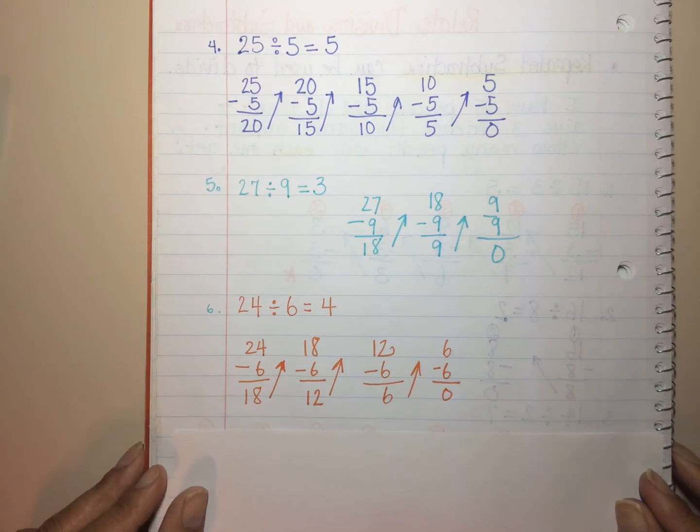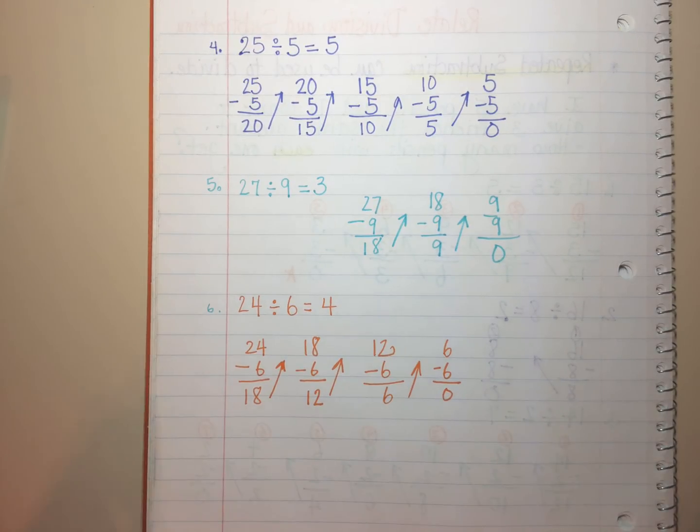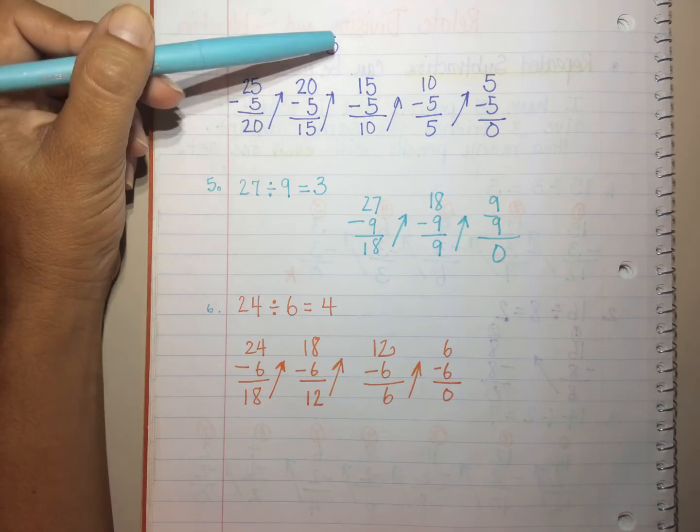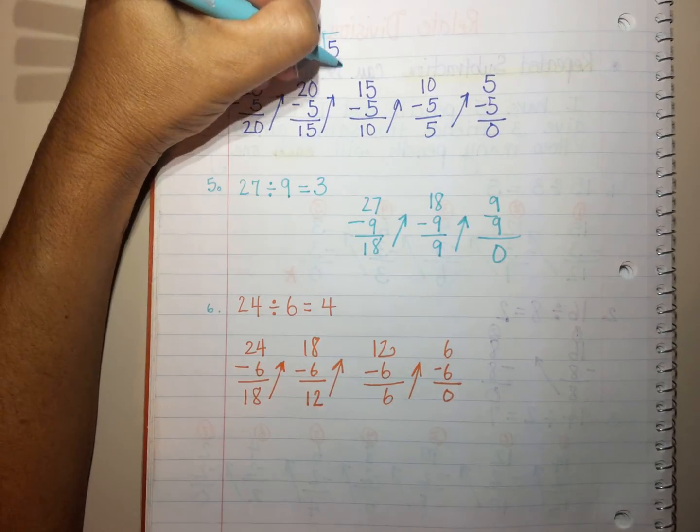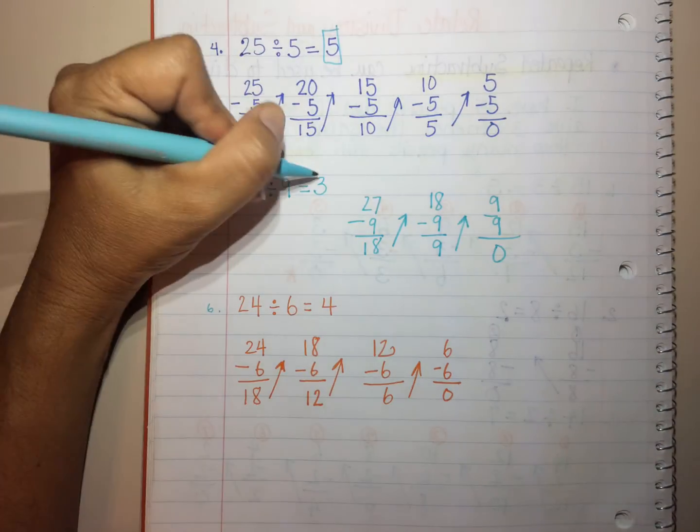Okay, be sure to copy these. In today's math lesson, you will not just write the quotient, you have to show your repeated subtraction.